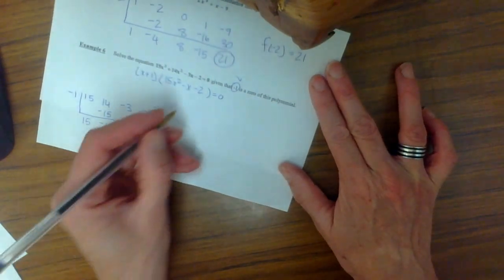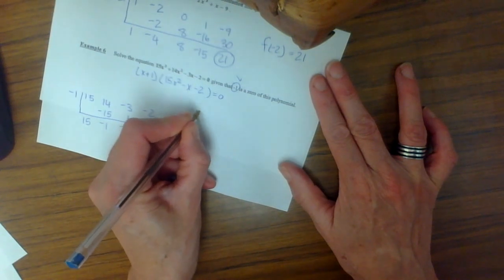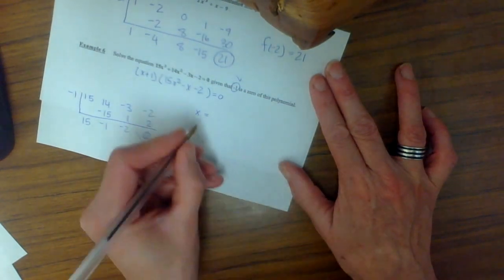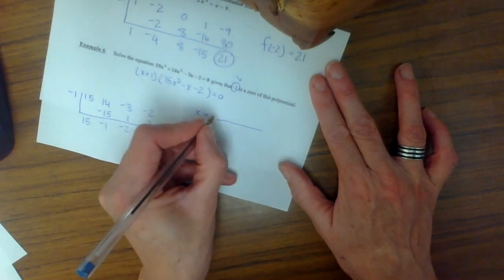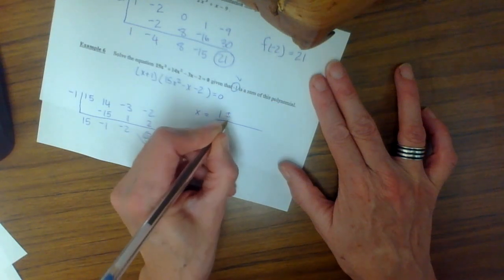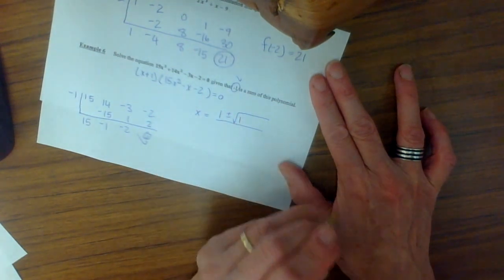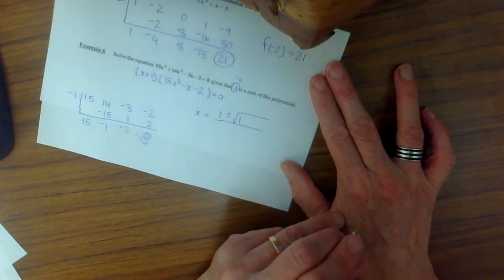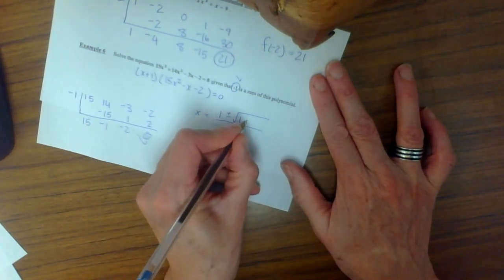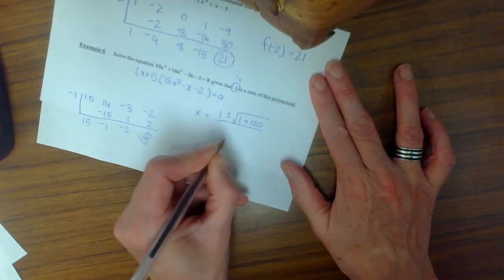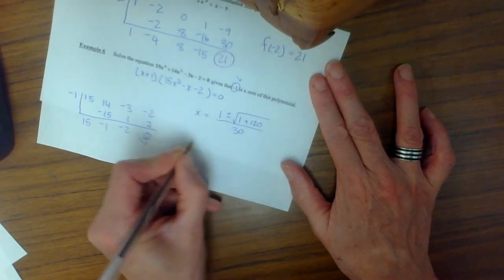It looks like kind of a nasty one to factor, so I might just want to use the quadratic formula. X equals negative b plus or minus the square root of b squared, which is 1, minus 4ac, which is plus 120, all over 2a, which is 30.